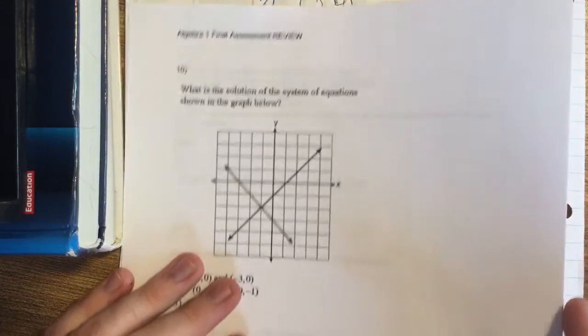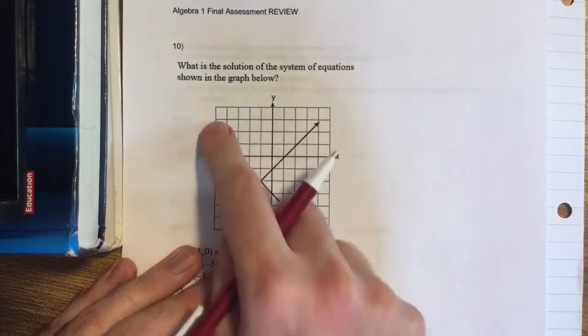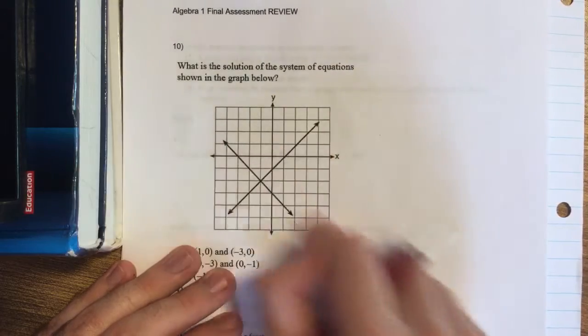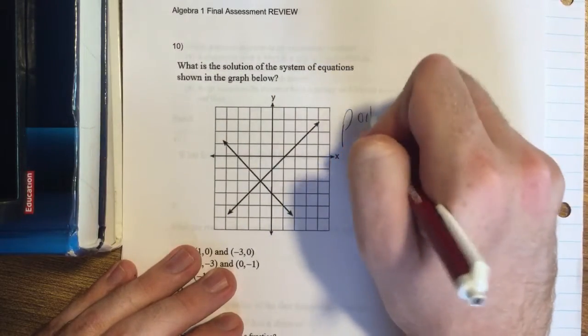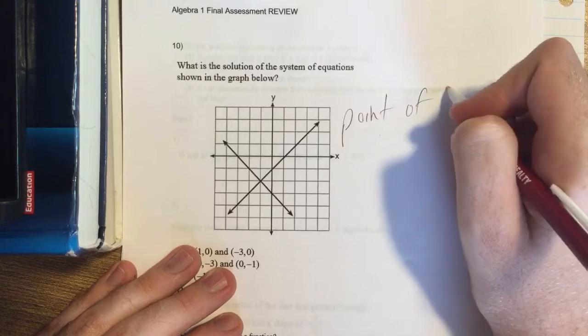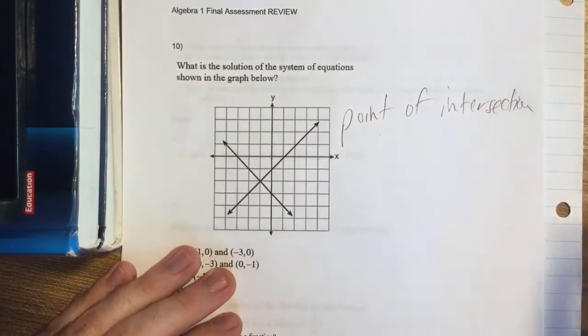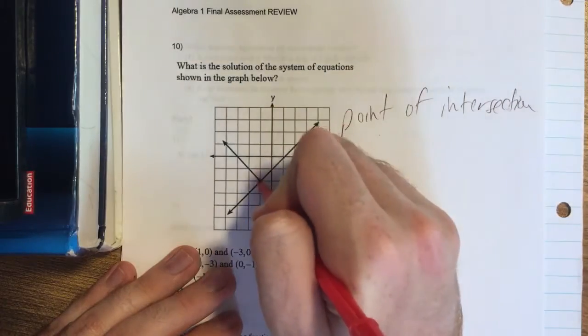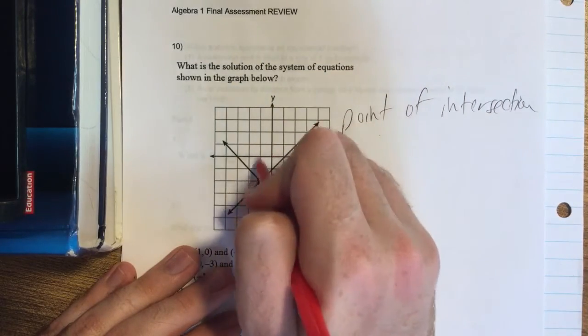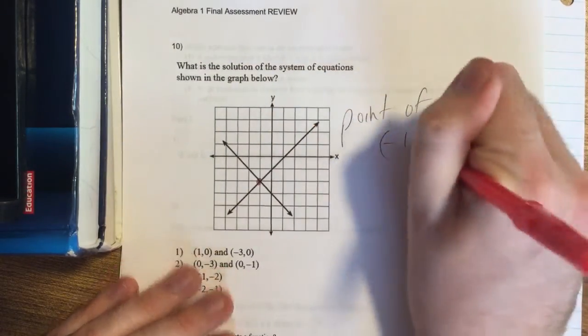Question 10. In question 10, what is the solution to the system of linear equations? The solution would be the point of intersection of these two lines. And that would be right here, which would be at negative 1 comma negative 2.